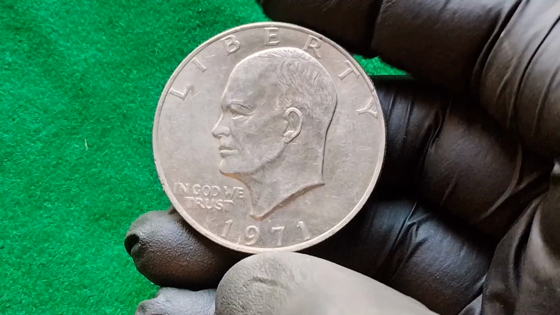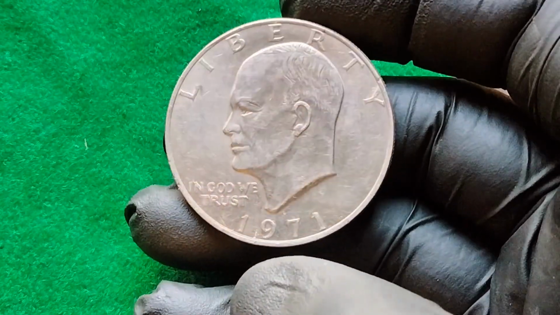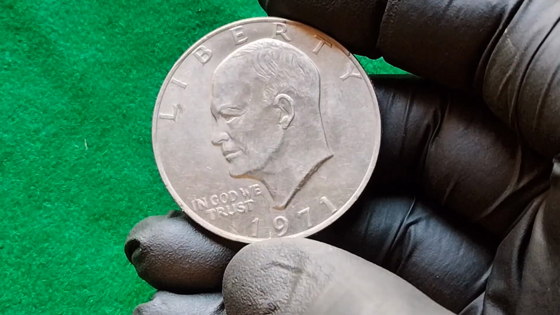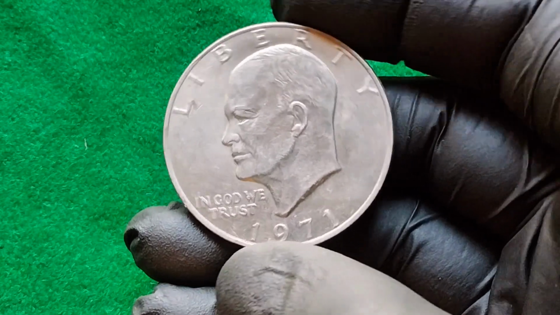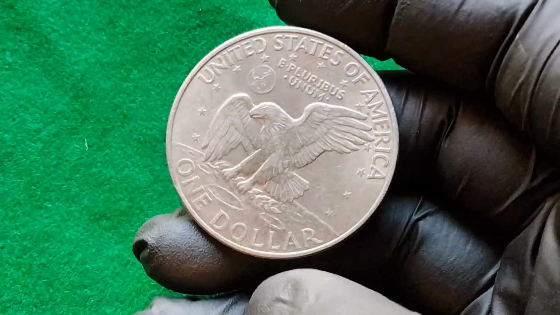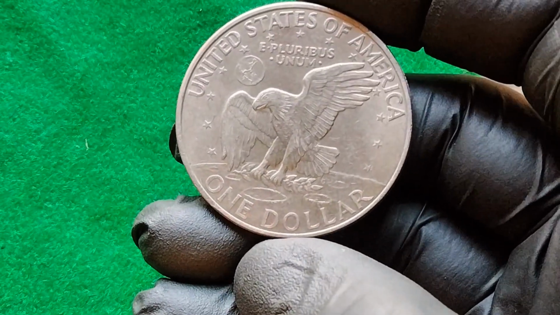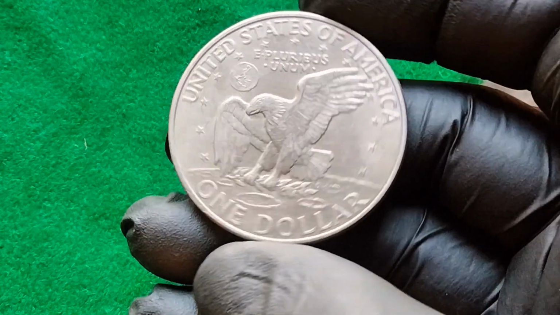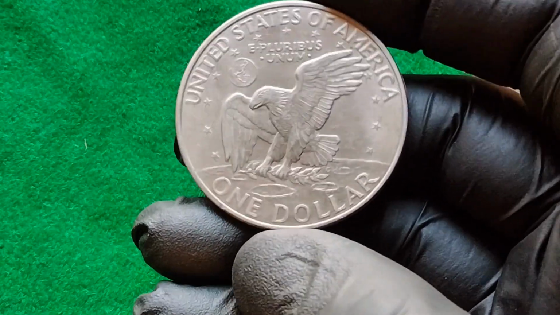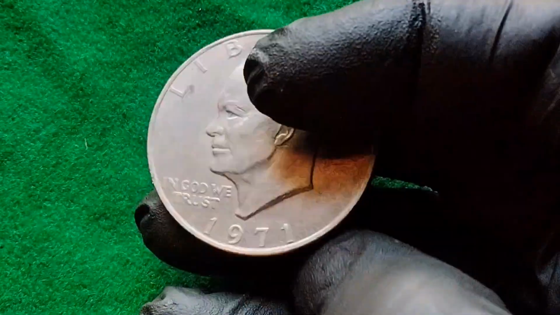Top 1. The Eisenhower Dollar is one of the most well-known modern coins issued by the United States Mint. The 1971 $1 coin, with no mint mark, was struck in Philadelphia Mint because coins produced there at that time usually did not carry a mint mark. This coin was introduced after a long gap in US dollar coin production and was created to honor the legacy of Dwight D. Eisenhower, the 34th President of the United States and a famous World War II general.